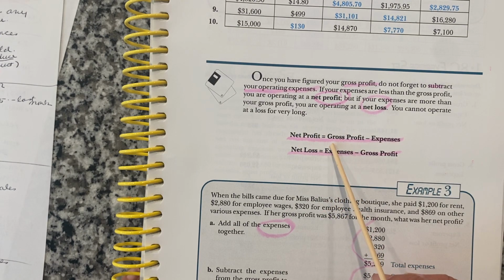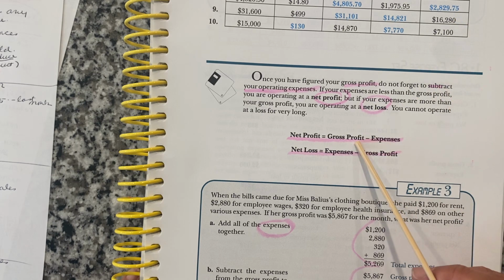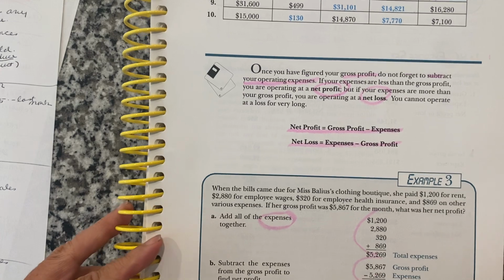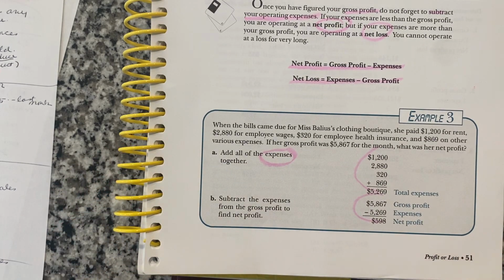So you take your gross profit, the money that you made, subtract your expenses, and then see: are you going to be in the hole or not? If your expenses are more than your profit, then you are at a loss. We have to figure out if you're at a loss or not. So here's an example. When the bills came due for Miss Vela's clothing boutique, she paid $1,200 for rent, $2,880 for wages, $320 for insurance, and $689 for other expenses.